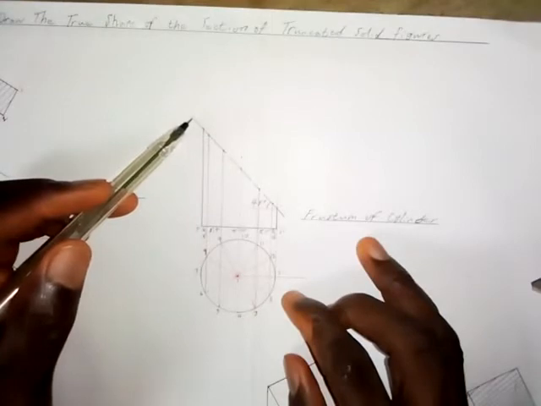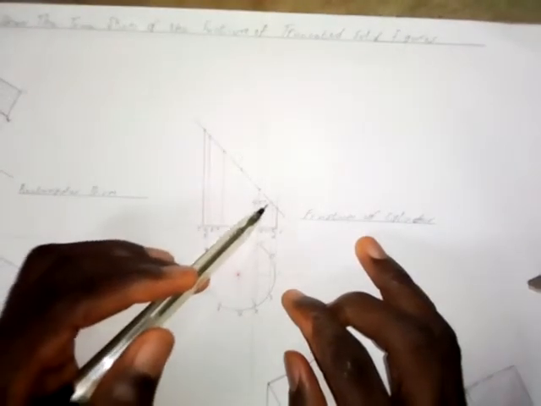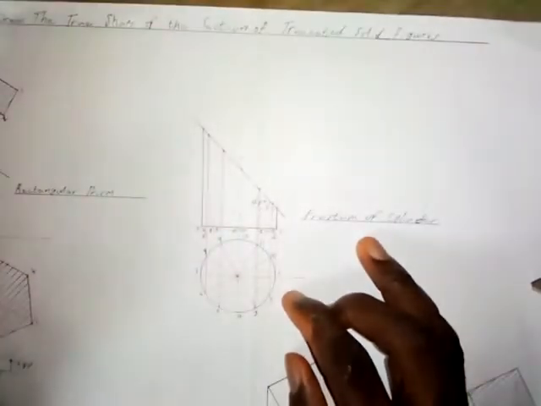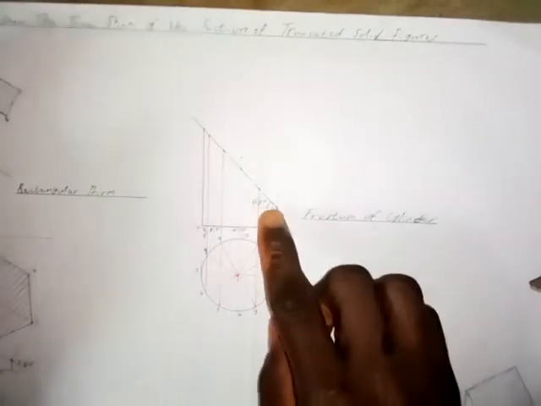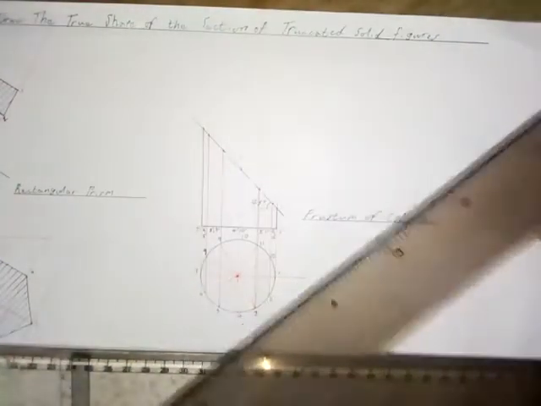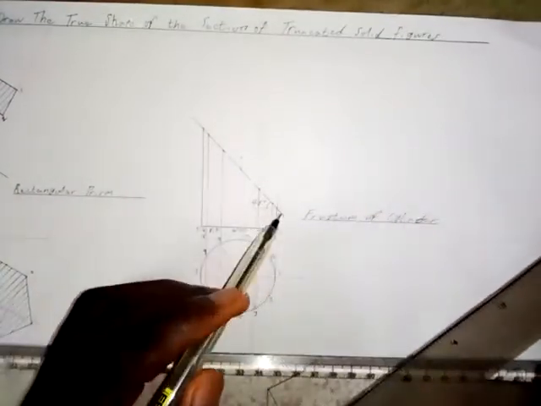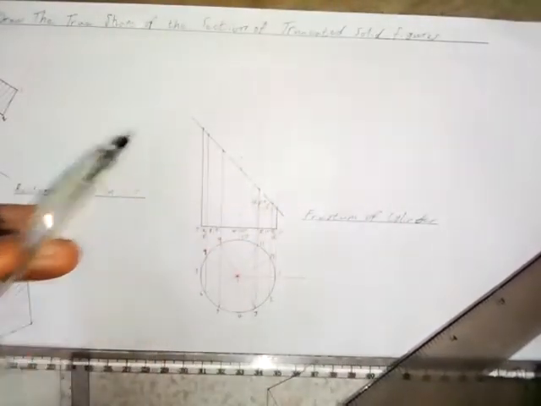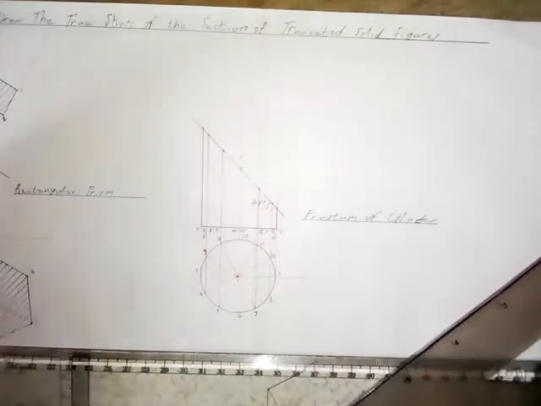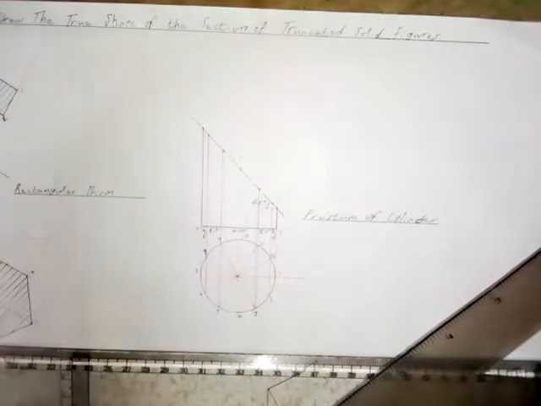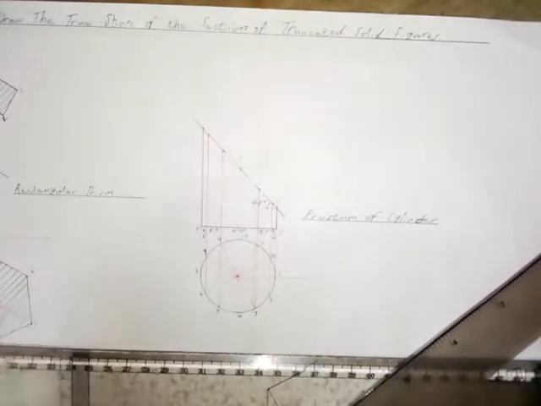Now if you look at this one, the angle of the cutting plane to the horizontal is 45 degrees. The ones that we did before, the cutting planes are at 30 degrees to the horizontal, but this one is at 45 degrees. When it is 45 degrees, you make use of your 45-degree set square to draw perpendicular lines to this cutting plane, because 45 plus 45 is 90. But if it's 30, you have to use your 60-degree set square to draw those perpendicular lines.